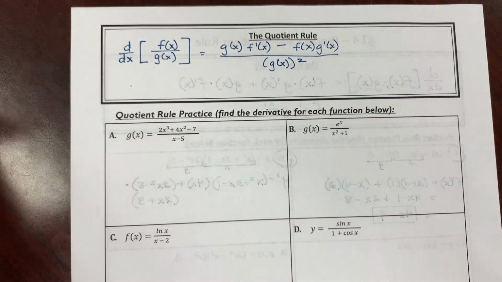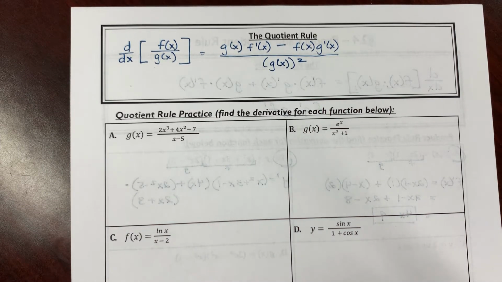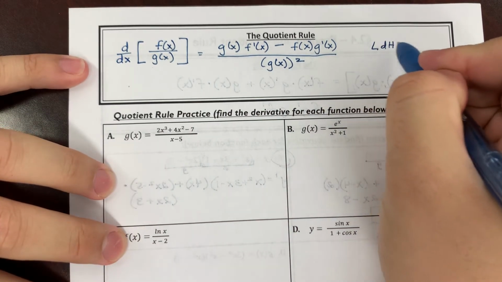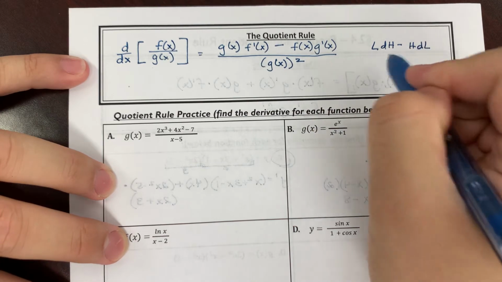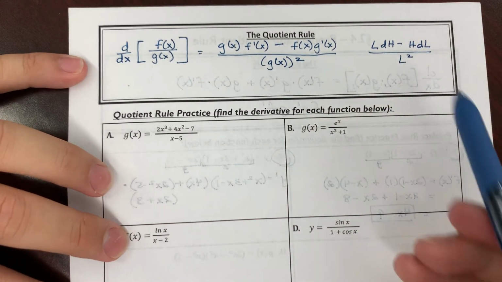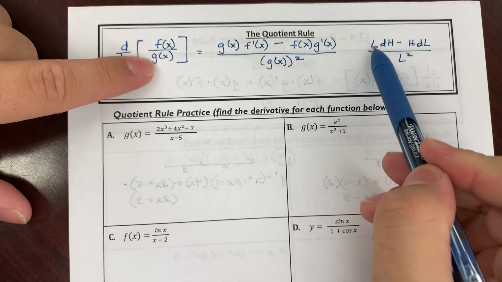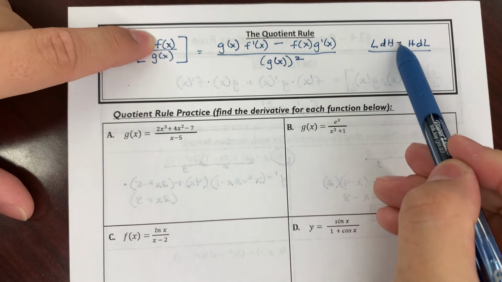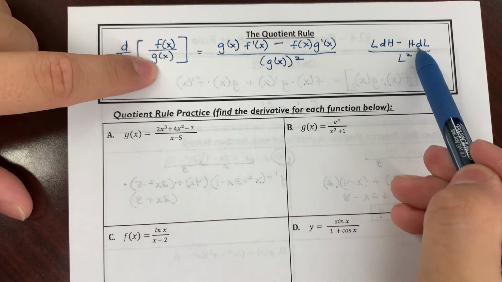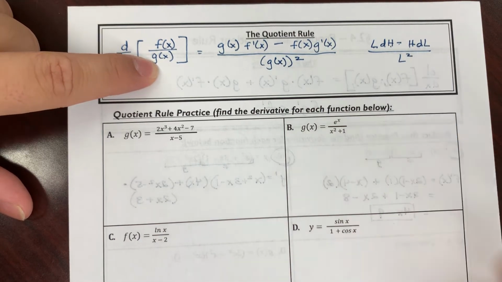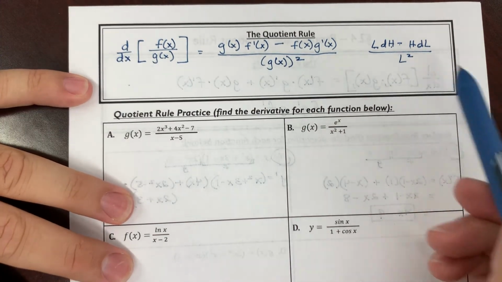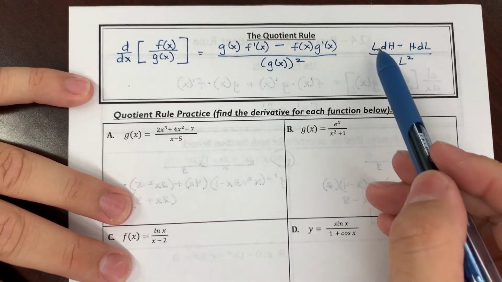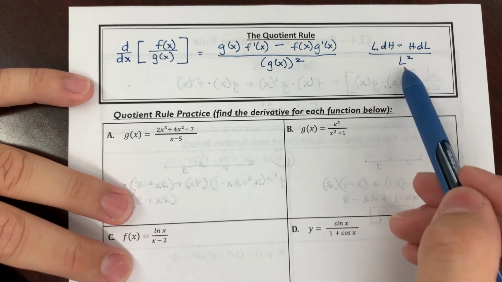There are a few mnemonics you can use here. The most popular one that you'll see like every single college student use or even AP Calculus student use is low D high minus high D low over low squared. So this is just telling you to get the low part of the fraction times the derivative of the high part of the fraction minus the high part of the fraction times the derivative of the low part of the fraction divided by low squared. And again, it's a very easy phrase to remember. Low d high minus high d low over low squared.